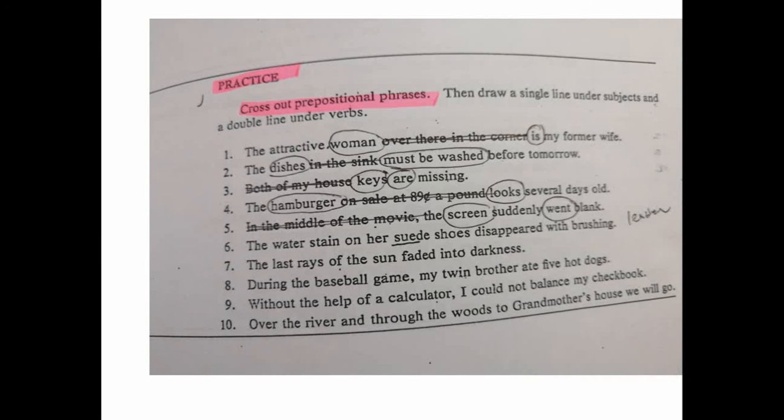So both are missing. What are missing? Both. Therefore, both is the subject. What does the sentence tell me about both? Are missing. So are is the verb. Okay? Do you understand why it's both, not keys? Because keys follows the preposition of. So when I delete the preposition of with its complement, I delete it up to the word keys.